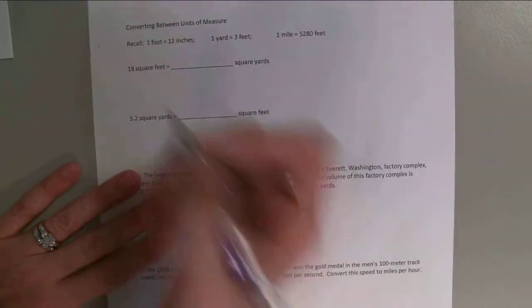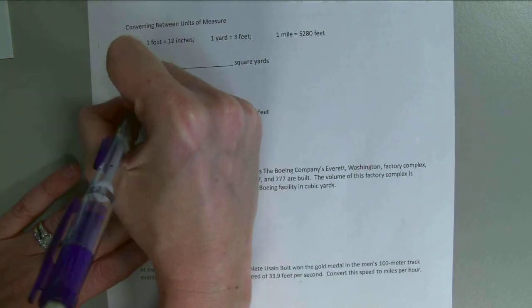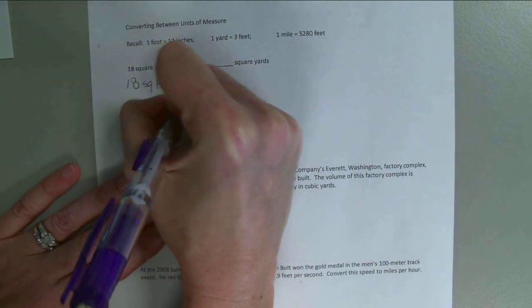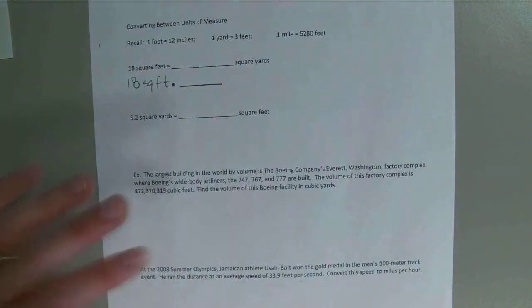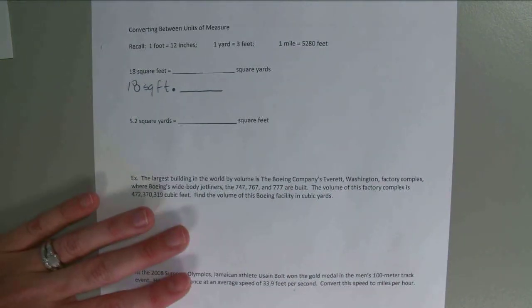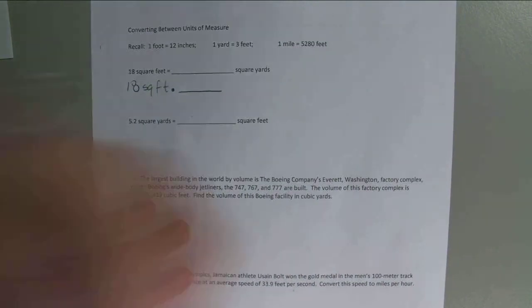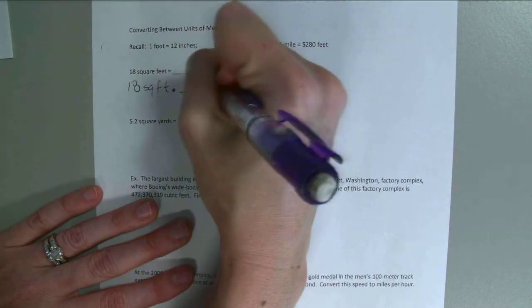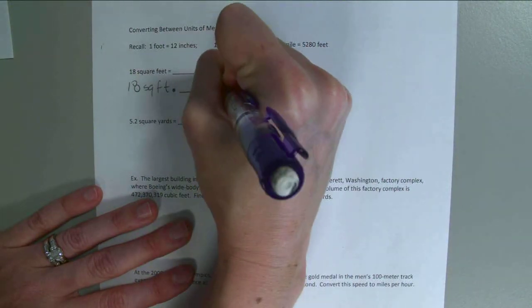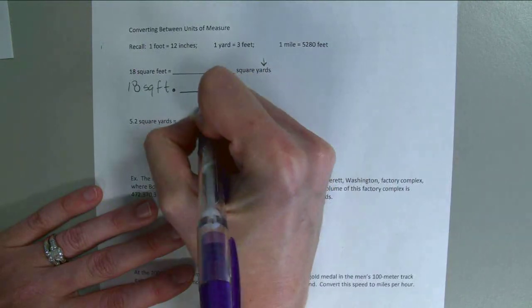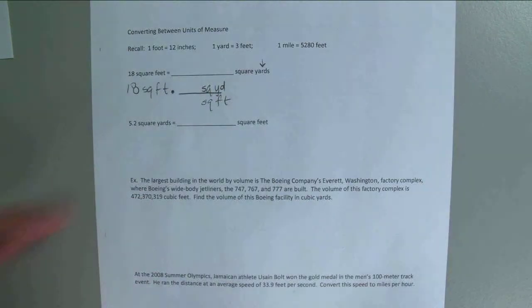So start with what you have, 18 square feet times our conversion. What do we want to change to? We want to change to yards, so that goes on top, so we'll have square yards up here. And what we want to get rid of, square feet, will be on the bottom. Because remember, we like to cancel, and how do we cancel? We cancel the top with the bottom. So start with what they give you, 18 square feet. And then what you want to convert to goes on top, so the yard goes on top.